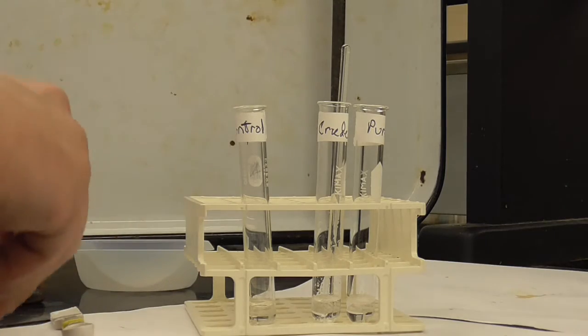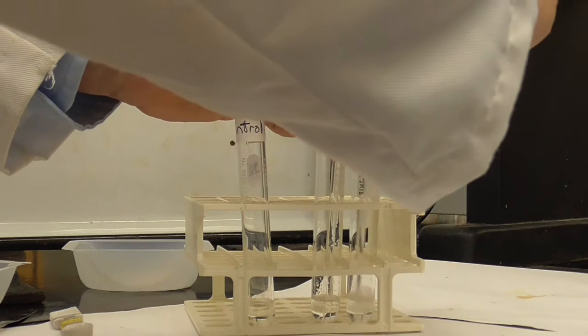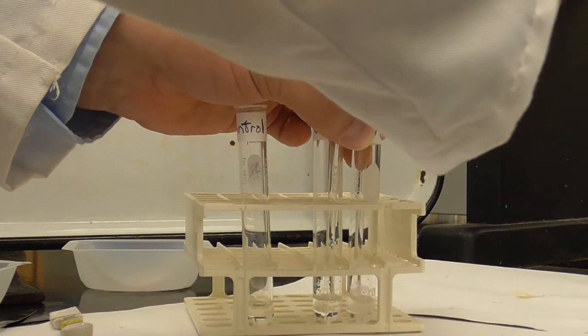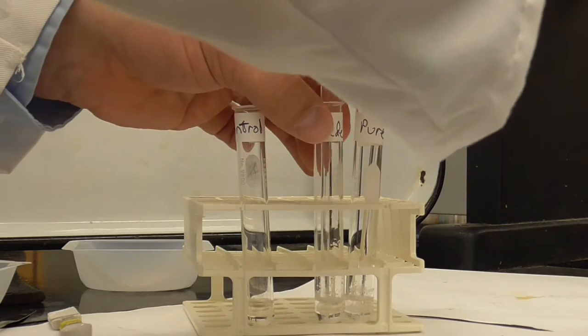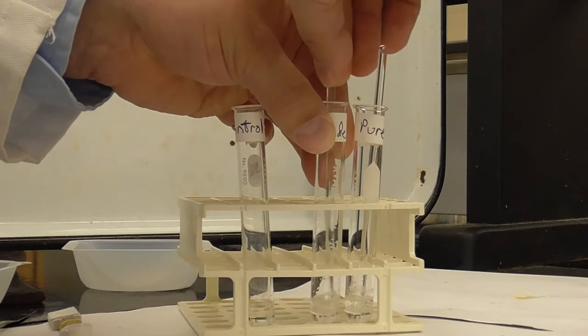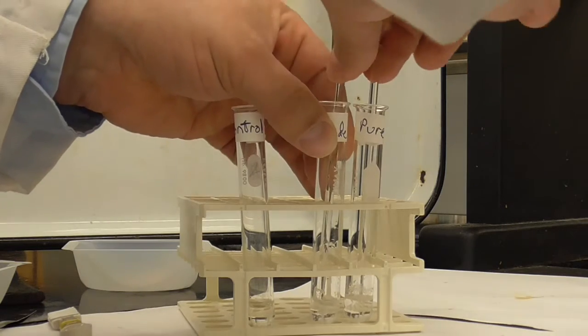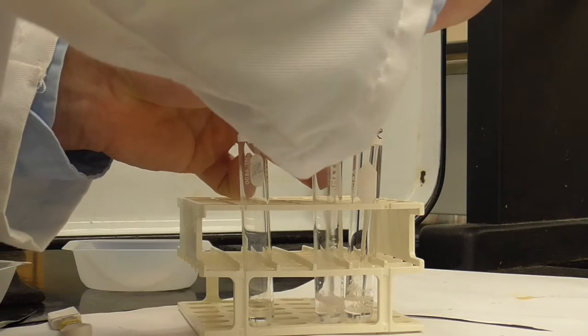Okay, so I added a little bit of pure to that one. I'm going to use a separate stir rod. Try to get that to dissolve. Okay, so you can see it doesn't dissolve very well in just pure deionized water. And we don't have to get it all to dissolve in order to do the next test.